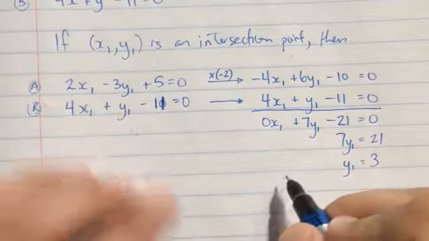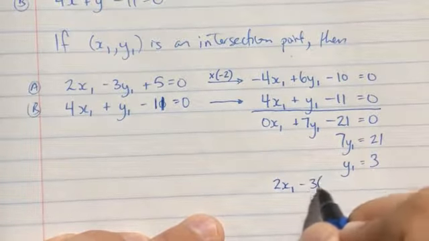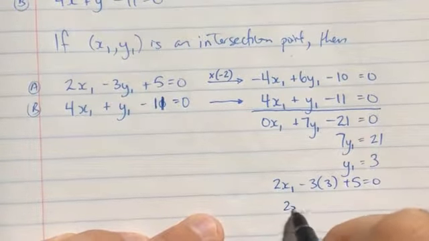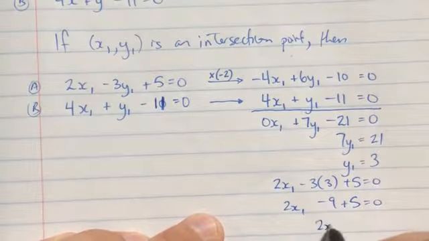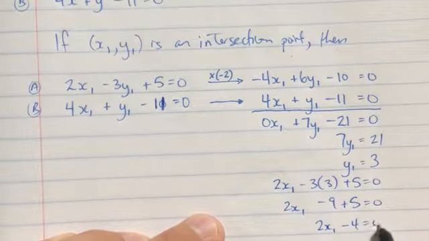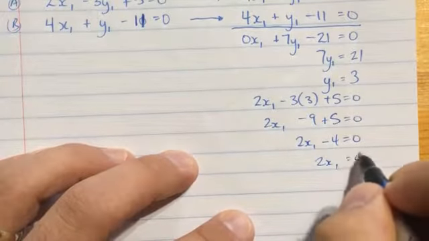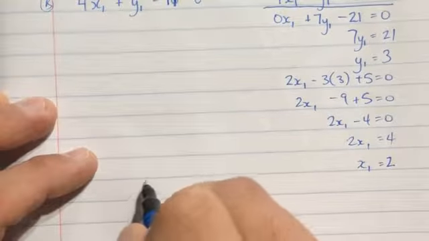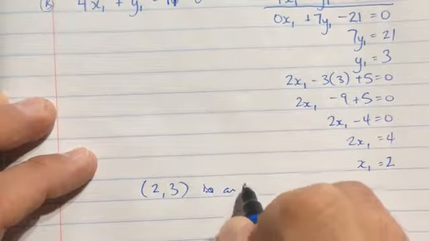So I'll just use A here, the first one. 2x1 minus 3 times y1, which is 3, plus 5 equals 0. 2x1 minus 9 plus 5 equals 0, or 2x1 minus 4 equals 0. 2x1 equals 4. That means x1 equals 2. So altogether then we have that (2, 3) is an intersection point.